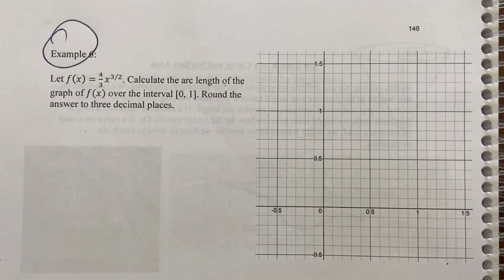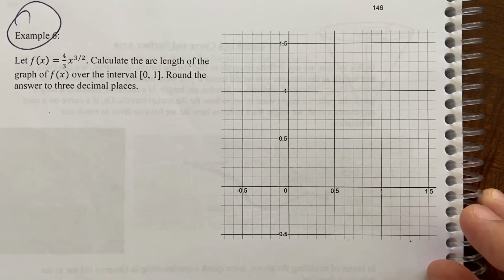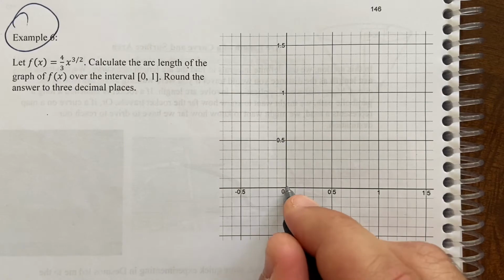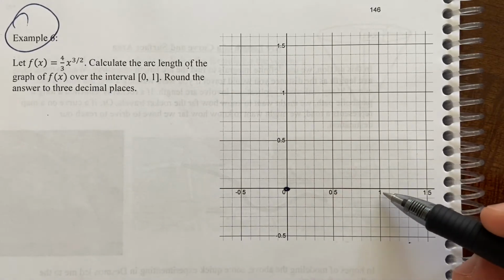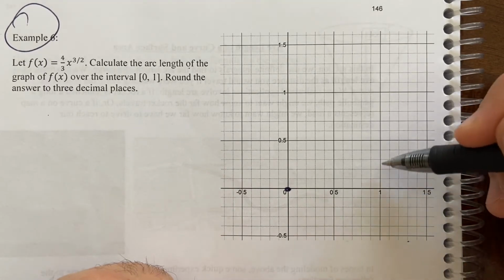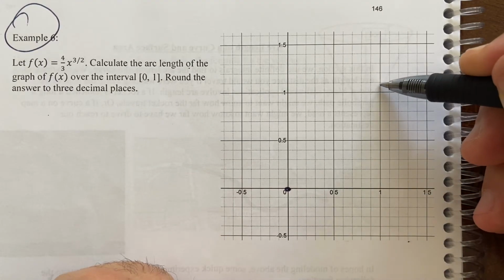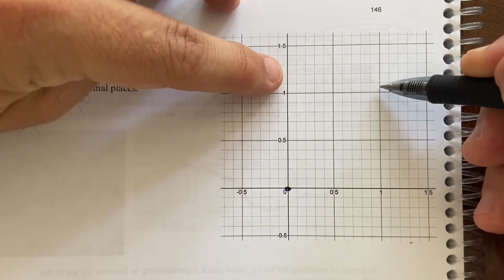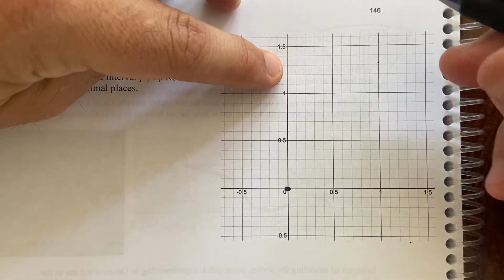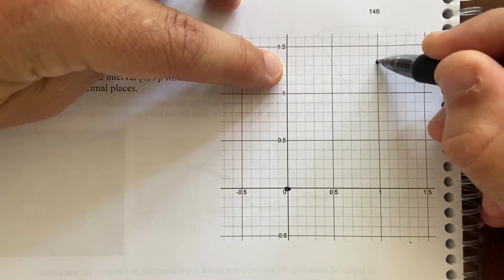Okay. Just to draw a quick picture, if I plug in 0, I get a 0. If I plug in 1, I get a 4/3. So this would be 1.1, 1.2, 1.3. So I guess right about here.